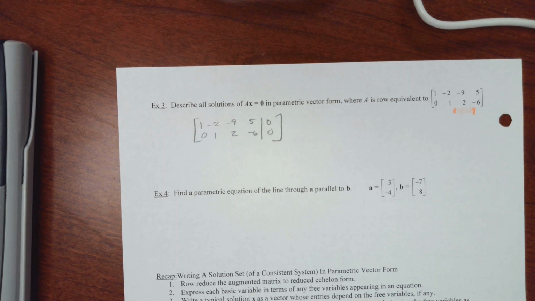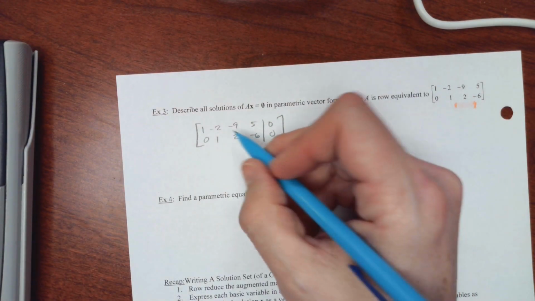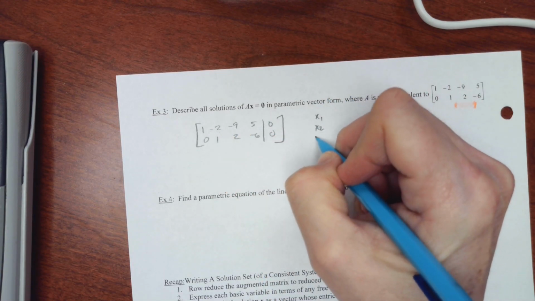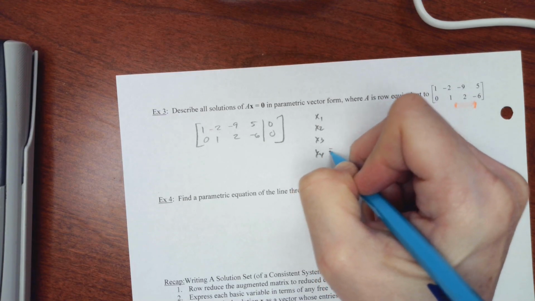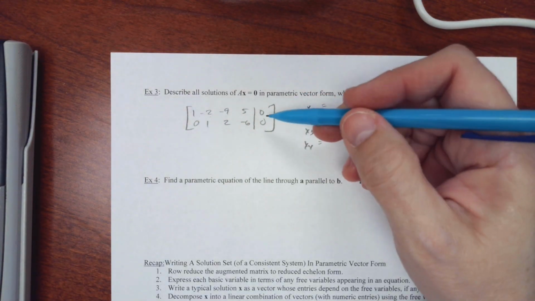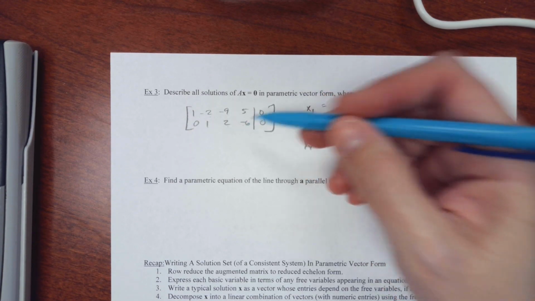Okay, so we're going to write our solutions in vector form. That's basically what this section is about, just writing these answers in vector form. Let's see, I've got 1, 2, 3, 4, so x1, x2, x3, x4. I like to write them this way, and then we can write it in vector form. So x3 and x4 are both free.